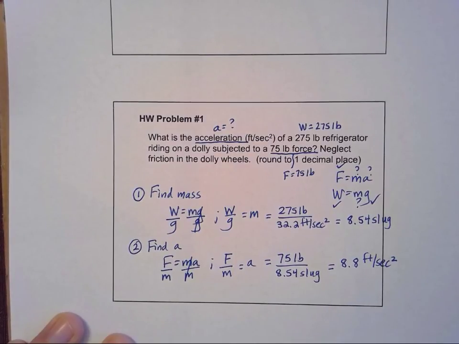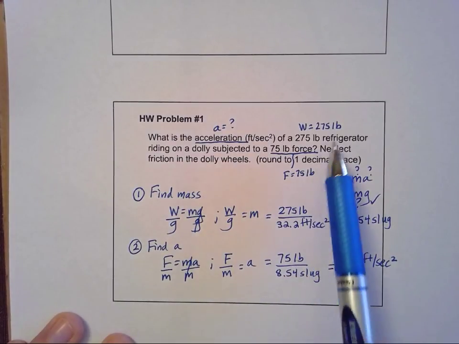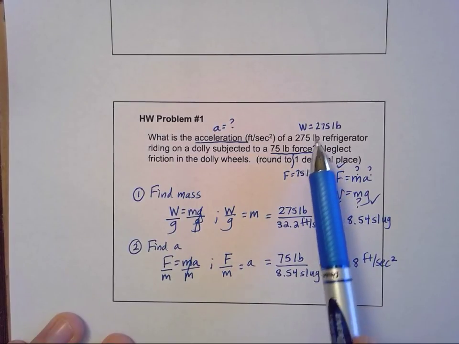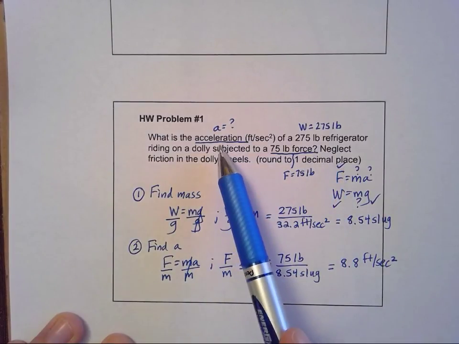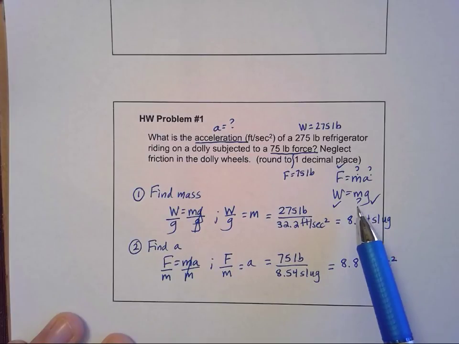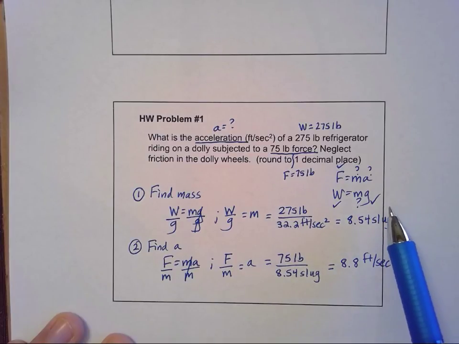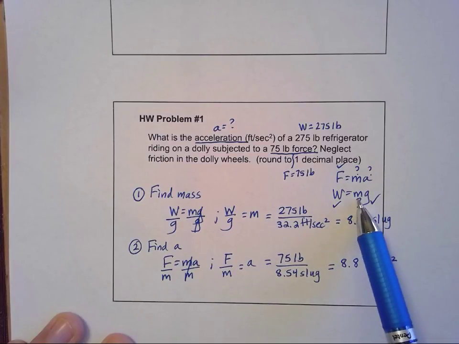Okay, so that's how to approach these types of problems when you're given some kind of weight and force, but looking for an acceleration. You've got your 2 equations here. Figure out what you know and what you don't know. Solve for the mass, in this case, first, and then plug that into the second equation.